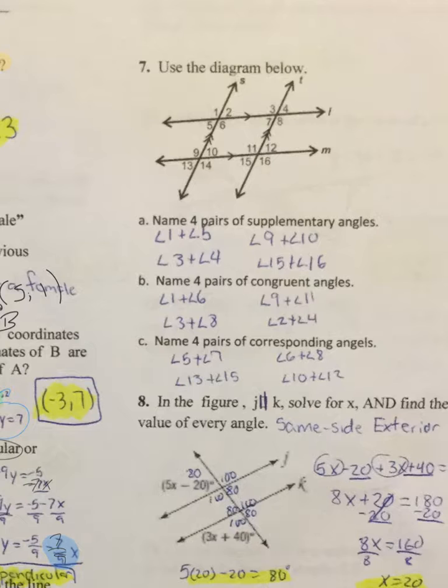Supplementary angles in a picture like this are either going to be the linear pairs, the two angles next to each other that form a straight line, or either of your same side consecutive interior, that could be something like 4 and 16, or same side exterior. Those would be supplementary. 7, 11. Right, those are consecutive interior. All those would fall under the supplementary category.